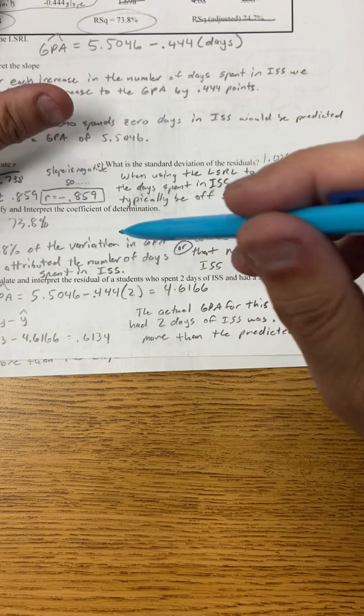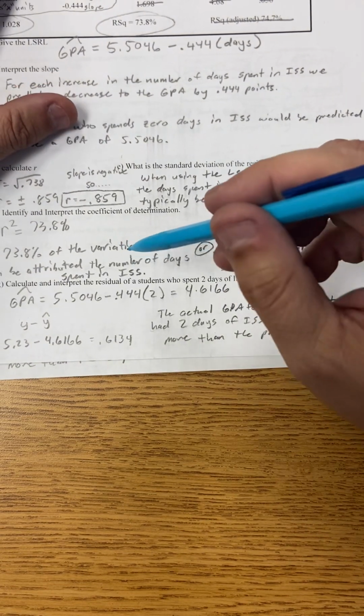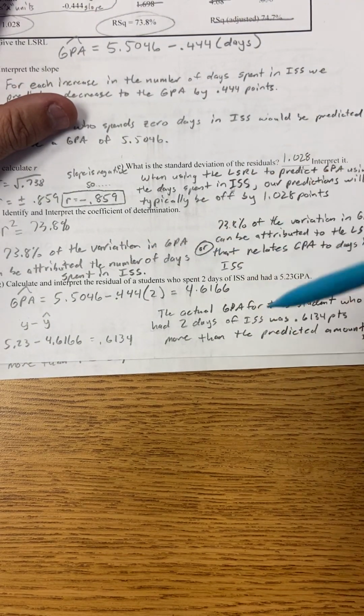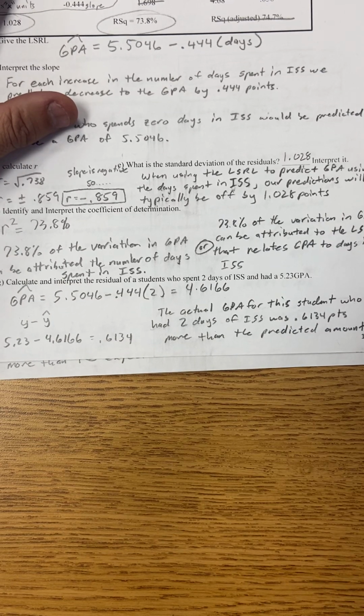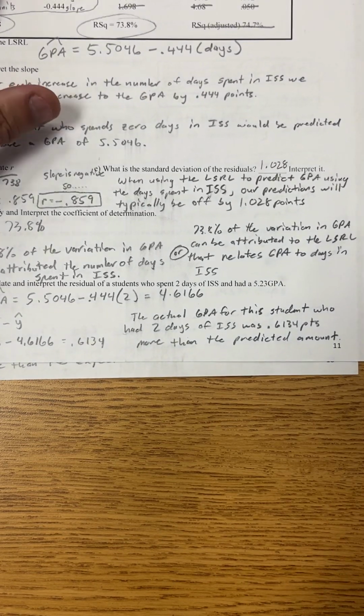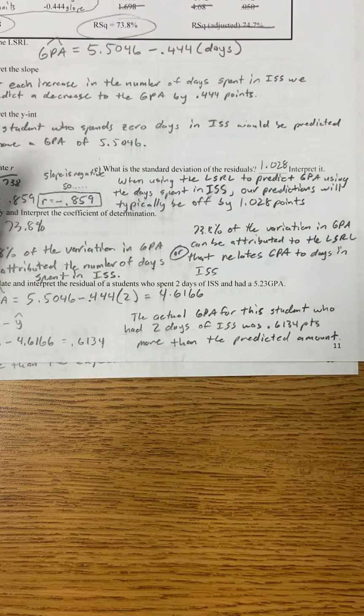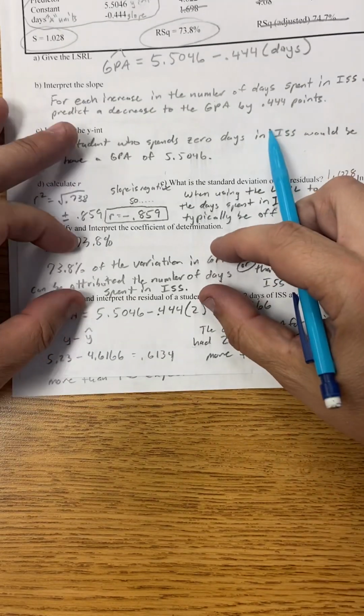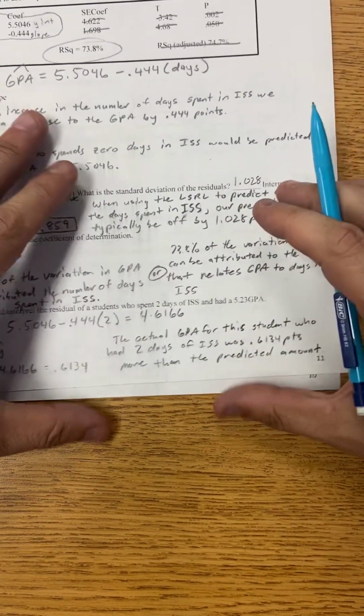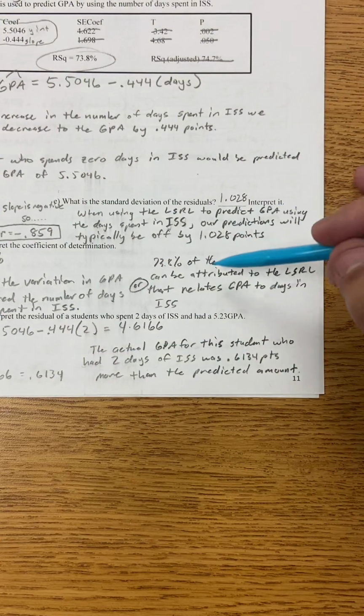And again, very likely this will be a multiple choice on your AP exam, not necessarily on our test. We can do whatever we want on our test because it's only one unit at a time. But if you can remember this, you should be able to get the multiple choice question right on the exam.